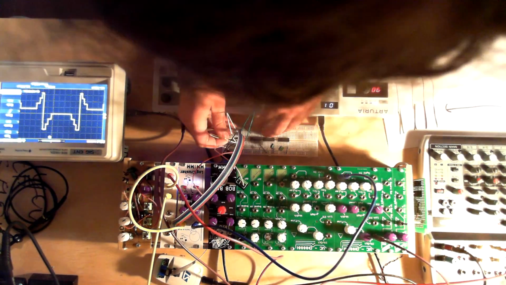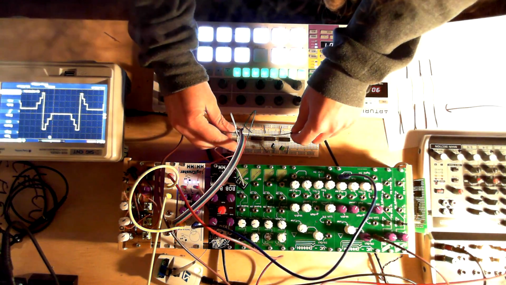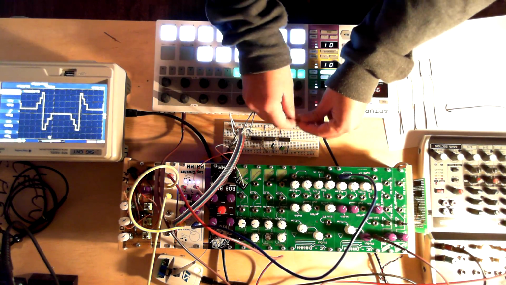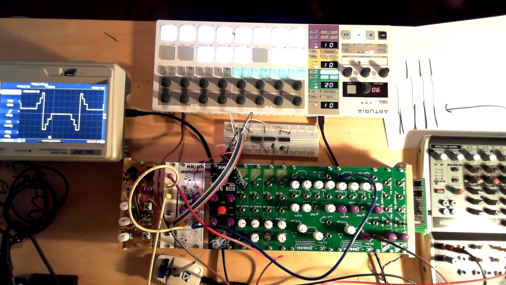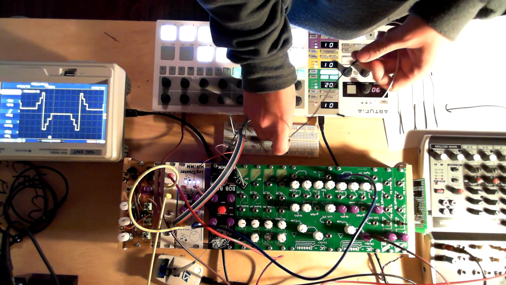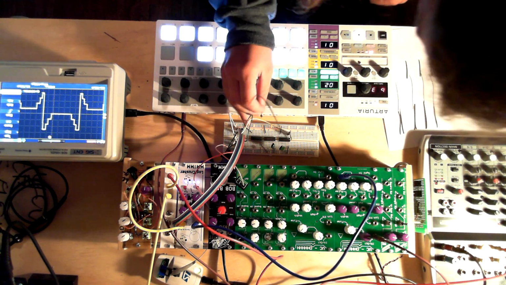I'm going to put that into the input. I'm going to get another wire. And then I'm going to jump that to the output of the hex inverter over to the other side.